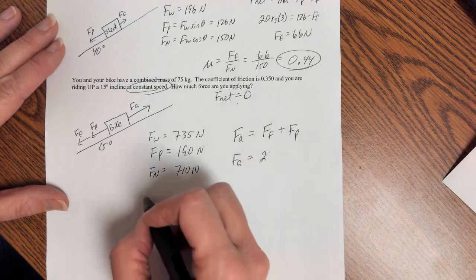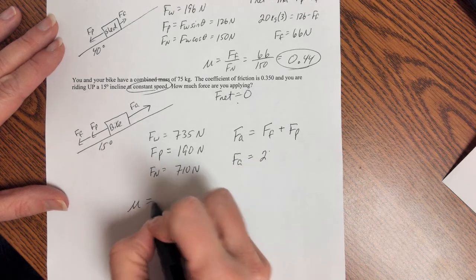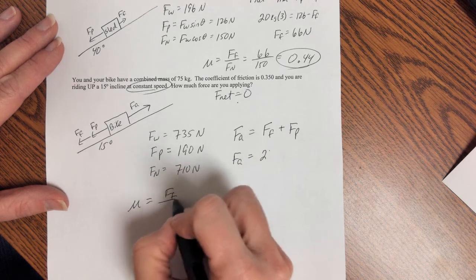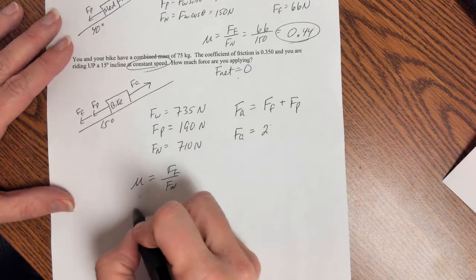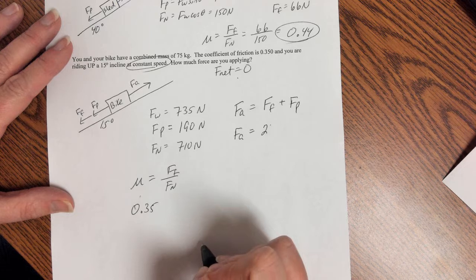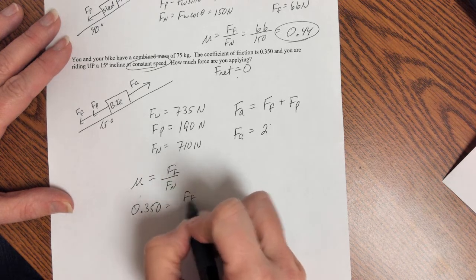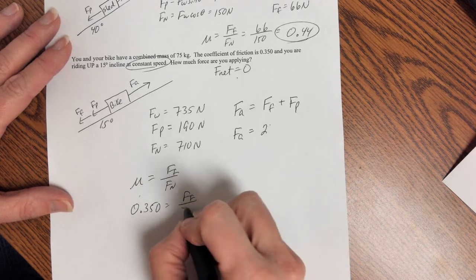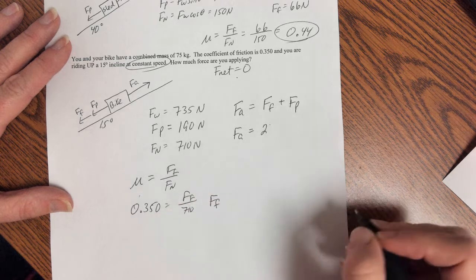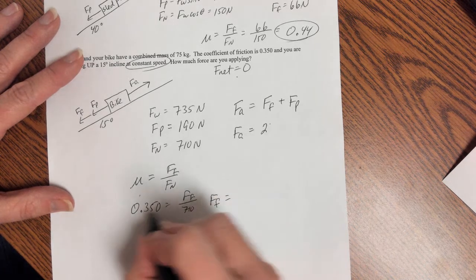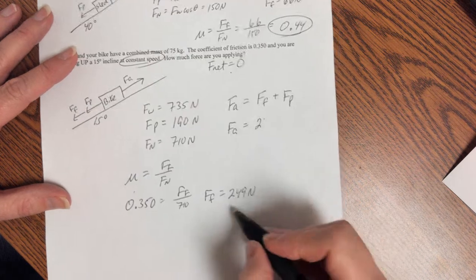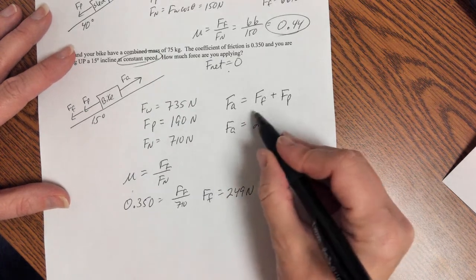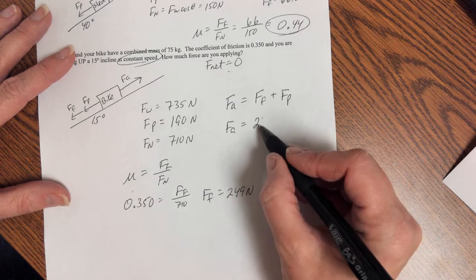Oh, I forgot to solve for friction. Sorry about that. Coefficient of friction is friction force over normal force. I gave you the coefficient being 0.350, and we know normal force is 710. This is how we find the friction force. 710 times 0.35 is 249 newtons. We're going to use that up here when we solve for our applied force.